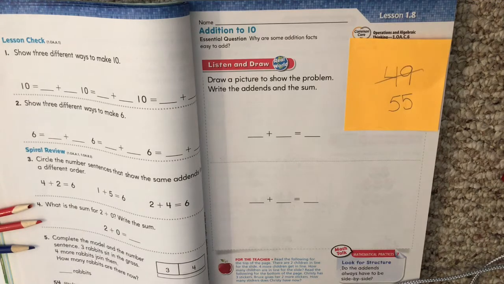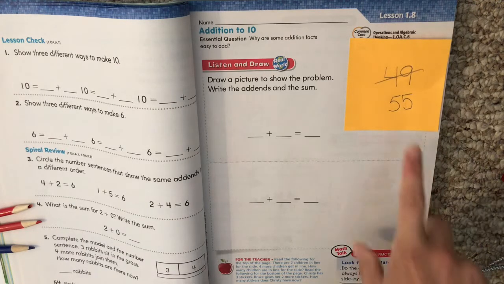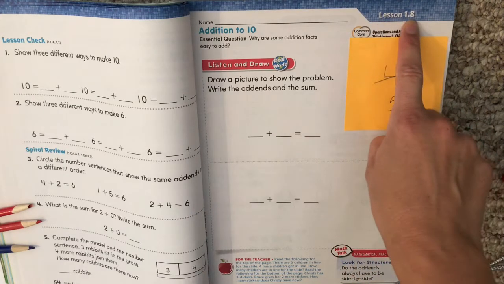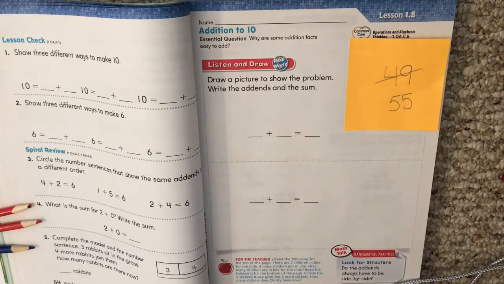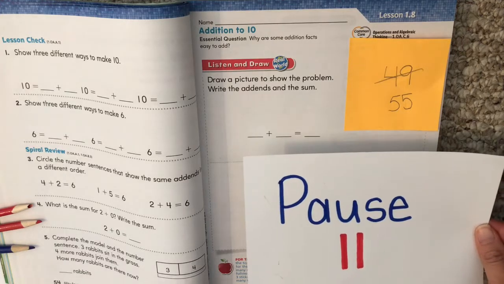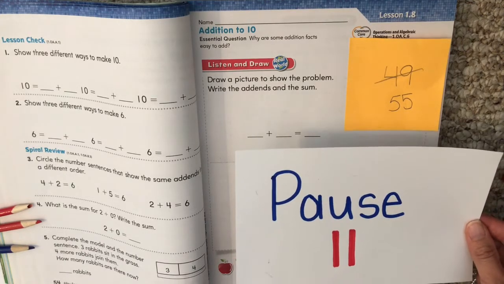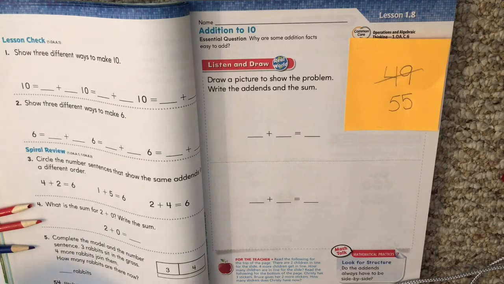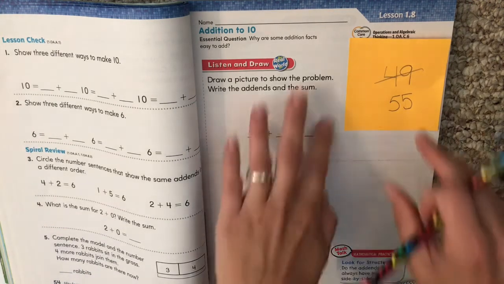Hello, my first graders. We are on page 55 today. It's lesson 1.8. So if you are not in your Go Math book on page 55, then pause, find your page number, and play when you're ready.